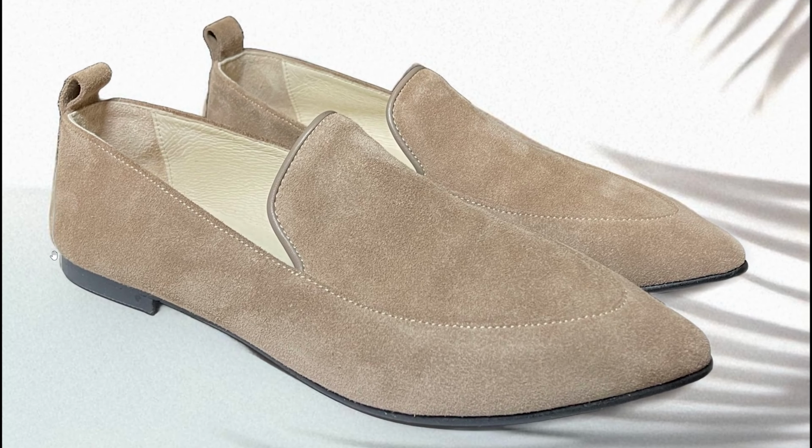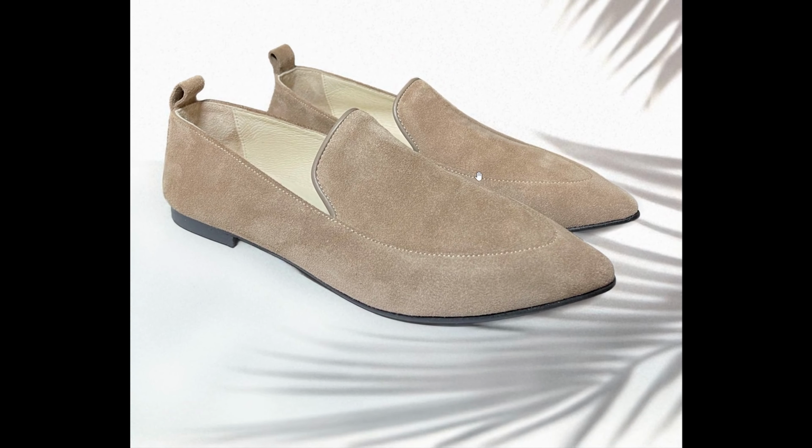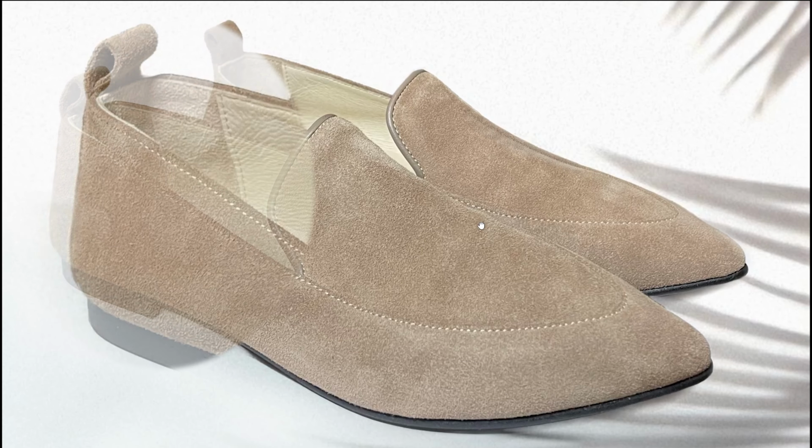And we can compare how we fixed the neural network's imperfections and the flawed background of the original photo. Now, our shoes are ready for online sales.